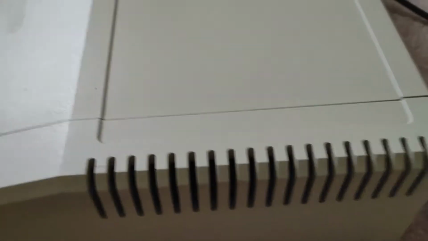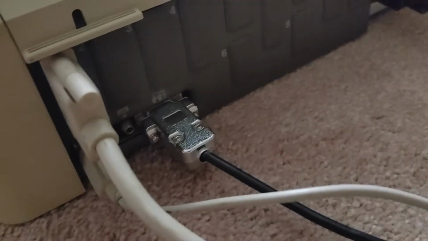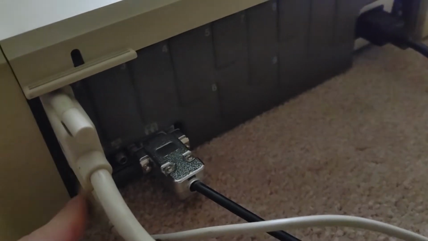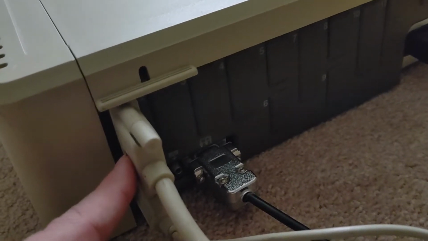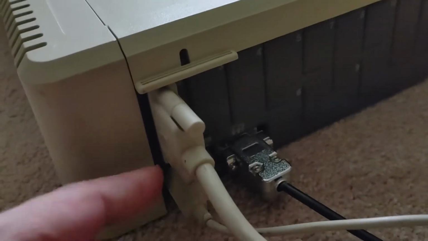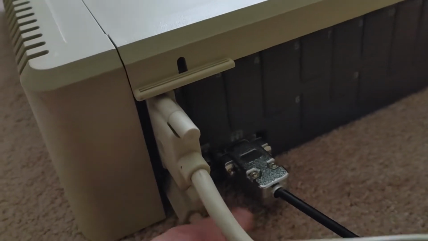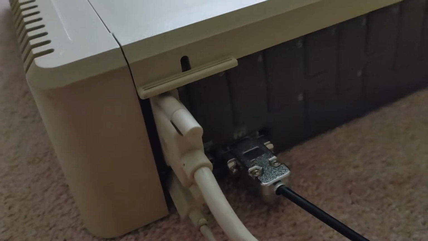So it has ventilation vents here on the sides, and if we look here in the back, I don't know if there's going to be a whole lot of light here, guys. Here's where the disk drive actually plugs in. I think it's like a DIN 25 connector or something like that. This is your composite video out.